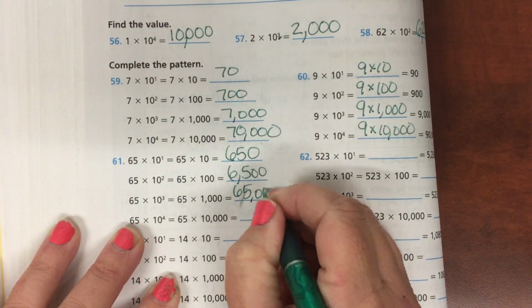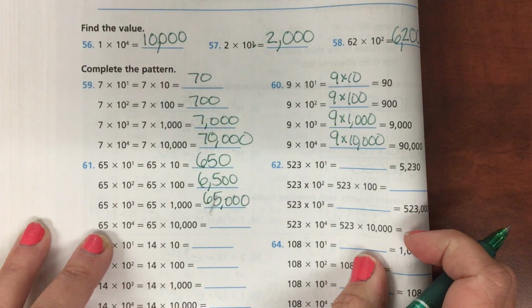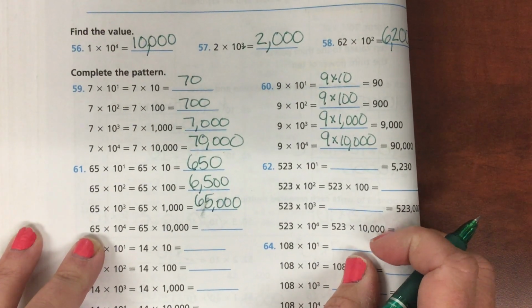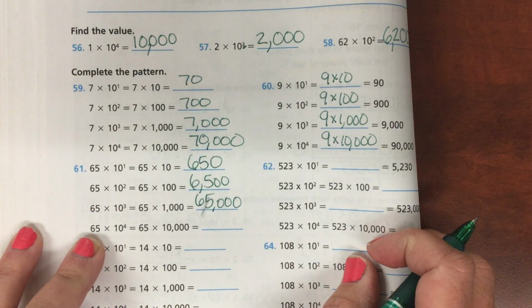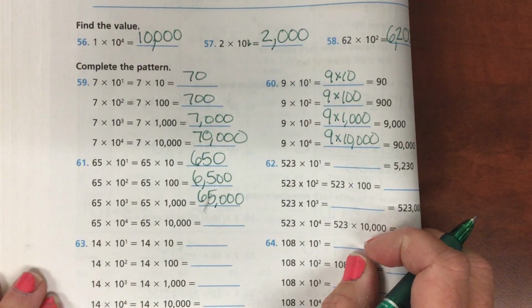On number 60, they're asking us to write an equation. Take a look at mine. We're just mirroring the exact same thing they did on 59.